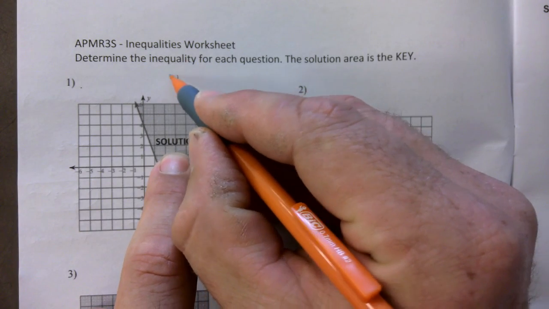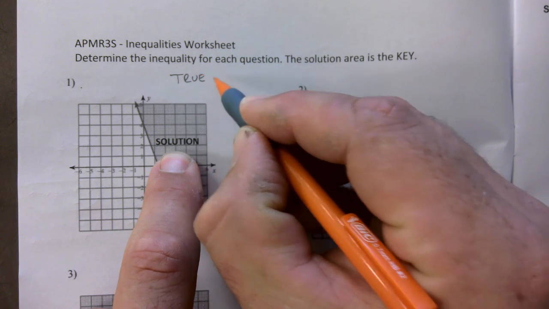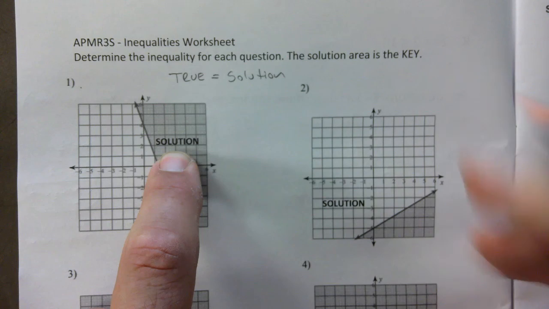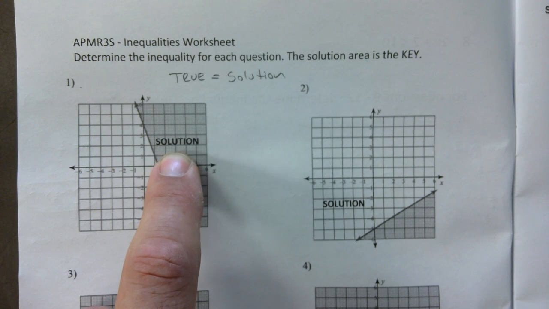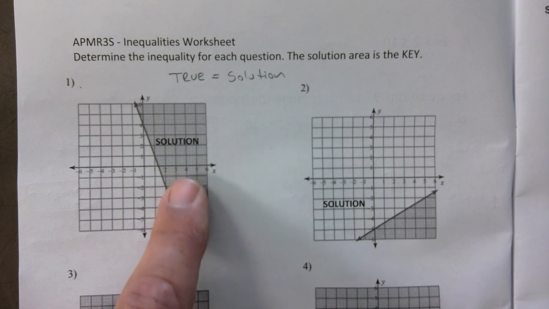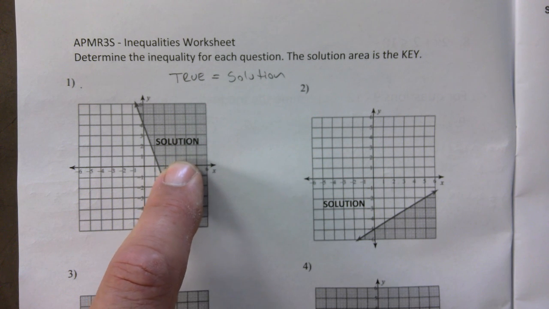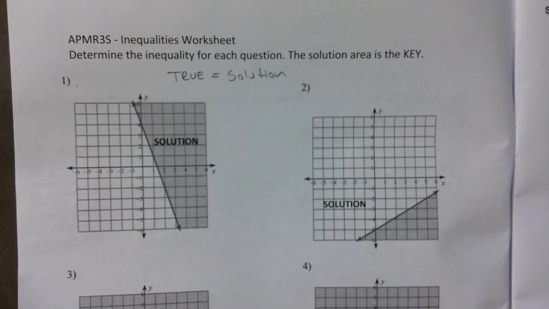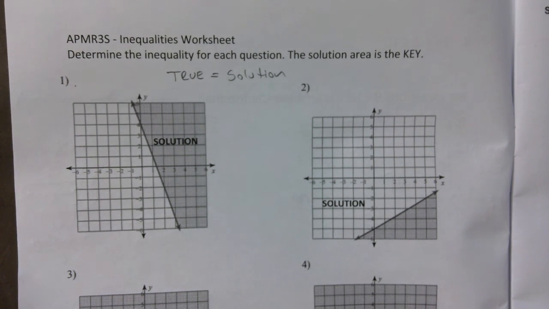Okay, so true is the same thing as solution. If you want to go to every single graph and scratch, I wouldn't scratch off solution. I would just put true right next to it. And so that's what you're focusing on for every single one of those. Okay?